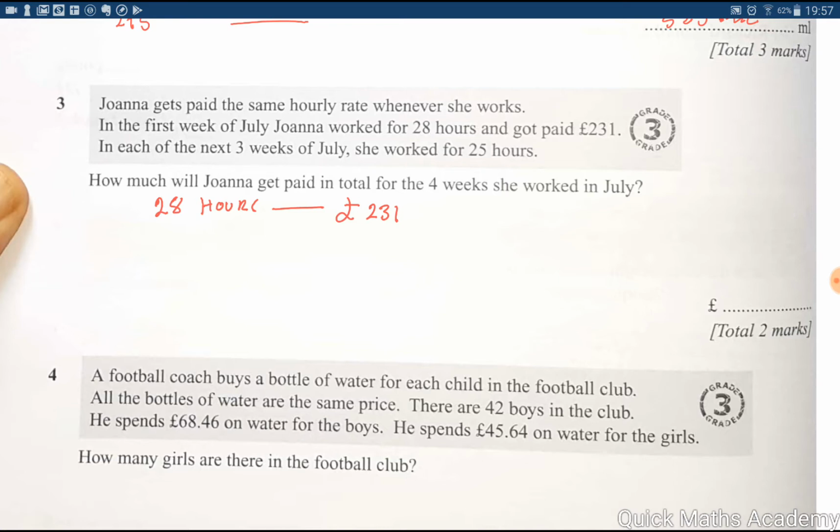In each of the next 3 weeks of July, she worked for 25 hours. So there is a difference here. She worked 28 in the first one, and on the other 3 she worked only 25. How much will Joanna get paid for the 4 weeks she worked in July? So they want the total of everything she earned in July.